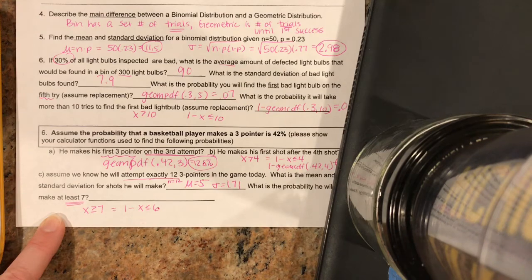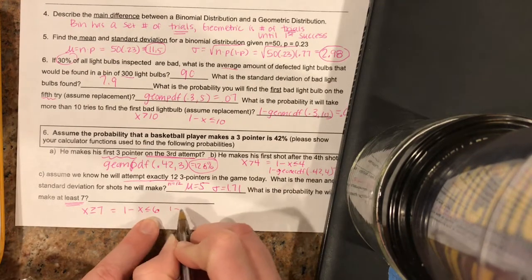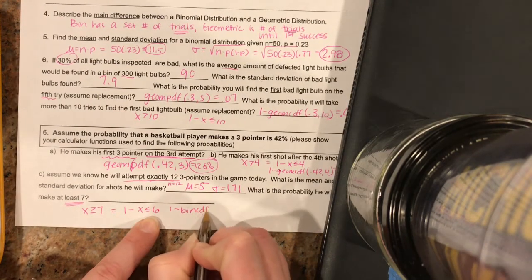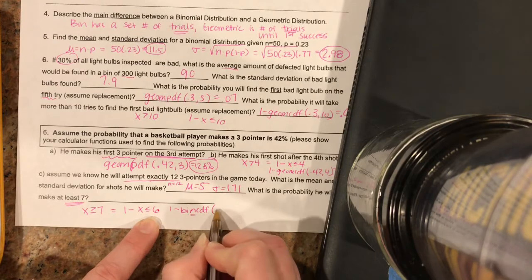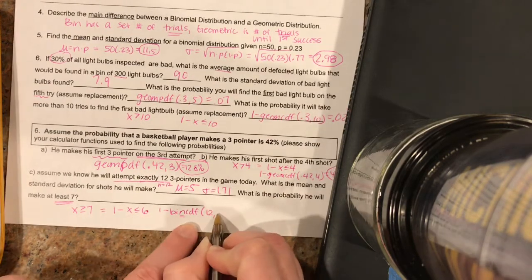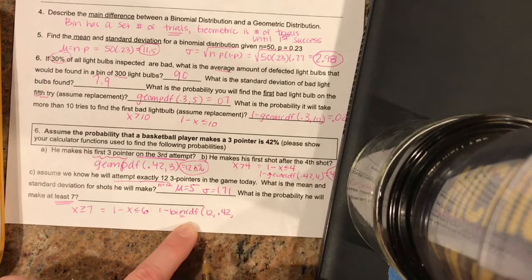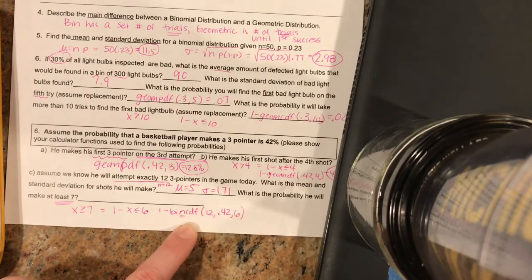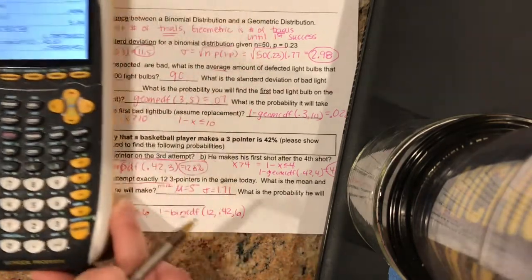Does that make sense? So 1 minus binomial CDF. It's binomial because we know there's 12 attempts and we know he has a 42% chance of making, and we're going to get rid of 6 or less. And there we go, 19.6%.